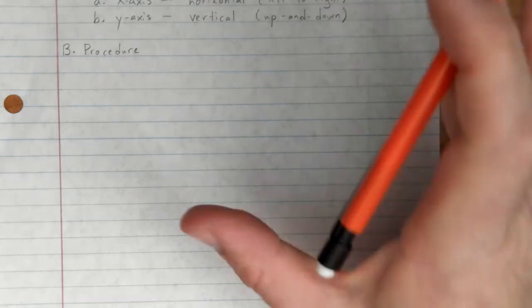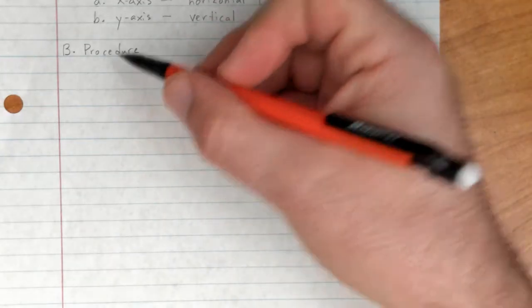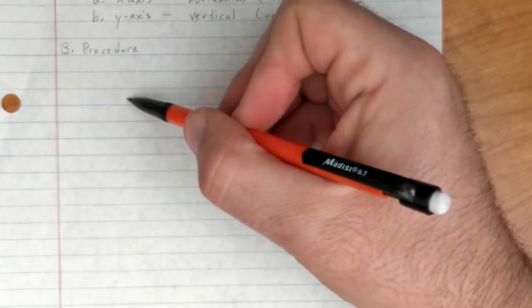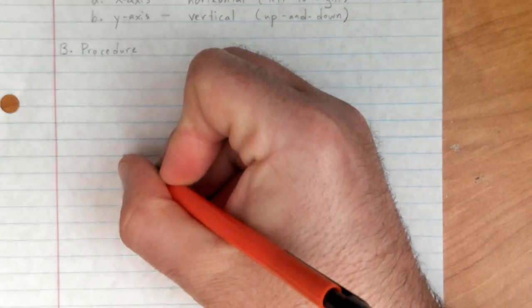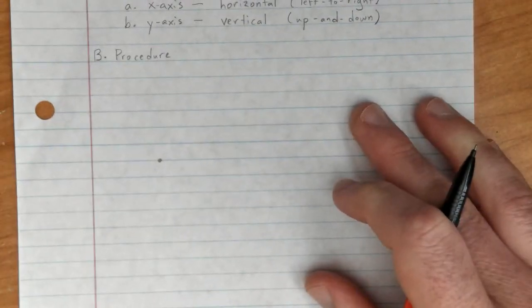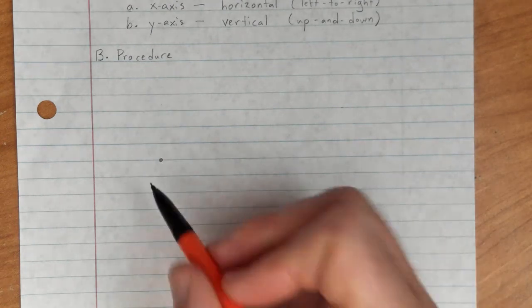Now, I need you to skip about 6 lines. Let's do 6 lines. 1, 2, 3, 4, 5, 6. And put a dot right there. Notice I kind of spaced out a little bit here. Like I said, skipping 6 lines going that way. This dot is going to be our origin. So this dot is going to be our 0.